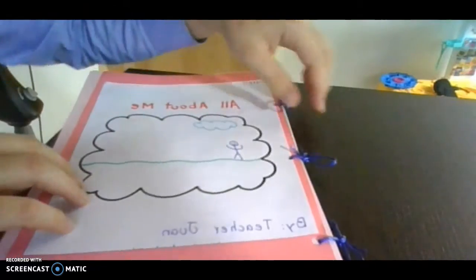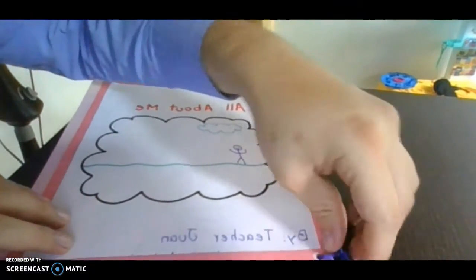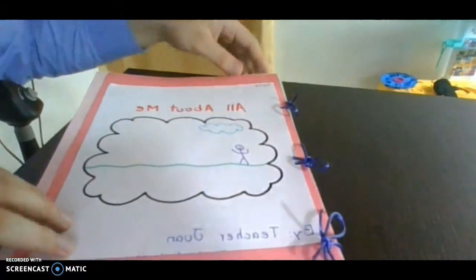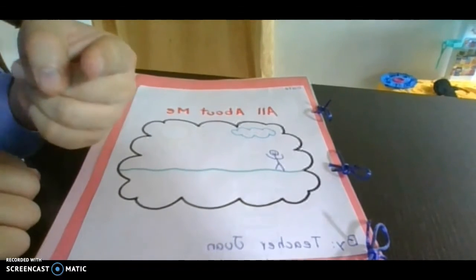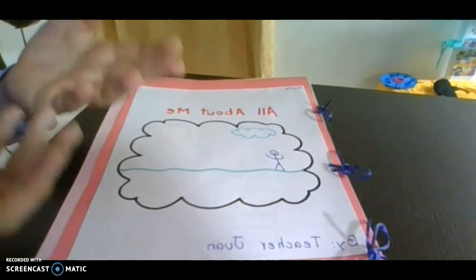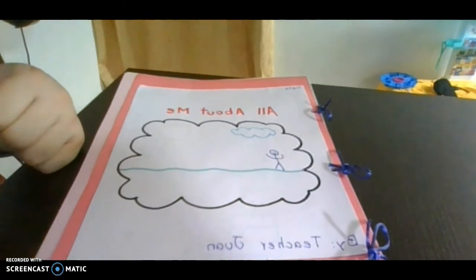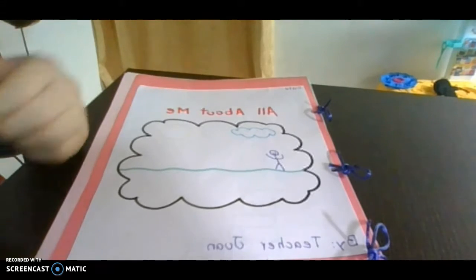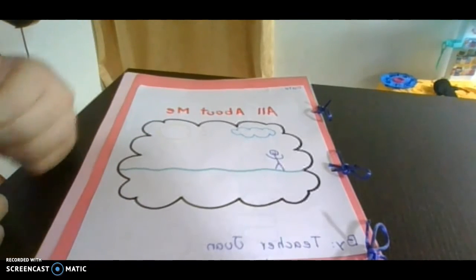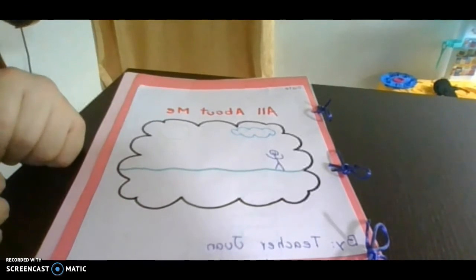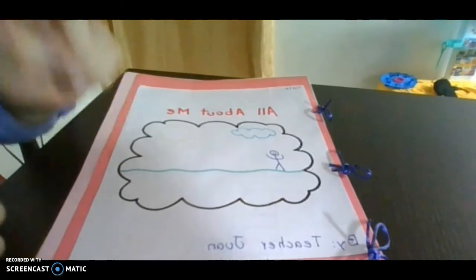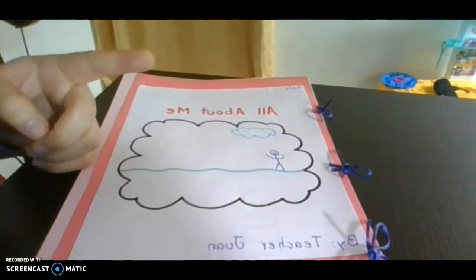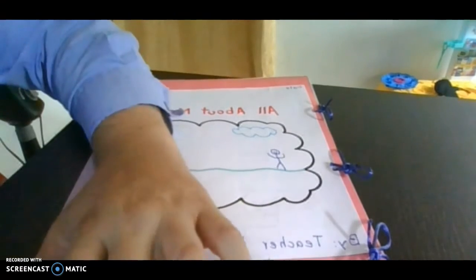So you can do as I did. You can follow my example for doing this, or you can use your own imagination for doing your own book. So what are we going to do with the book? We're going to make a short presentation, a short video presenting the book. Right now I'm going to show you one example of how you should do it.